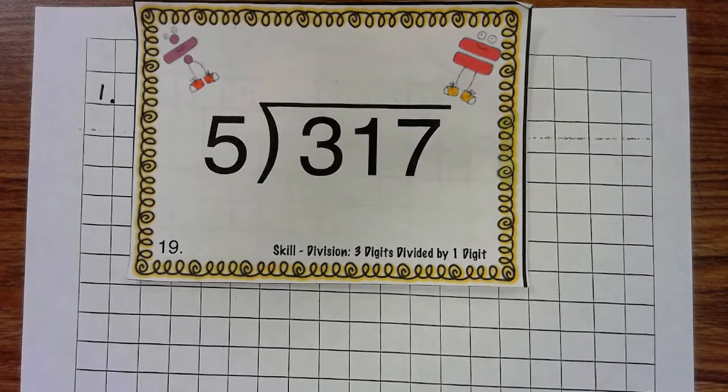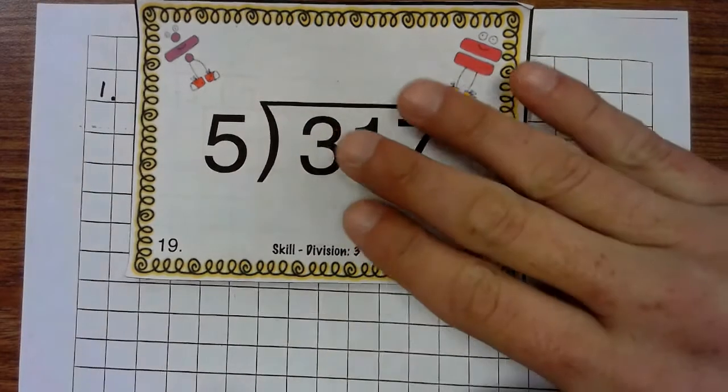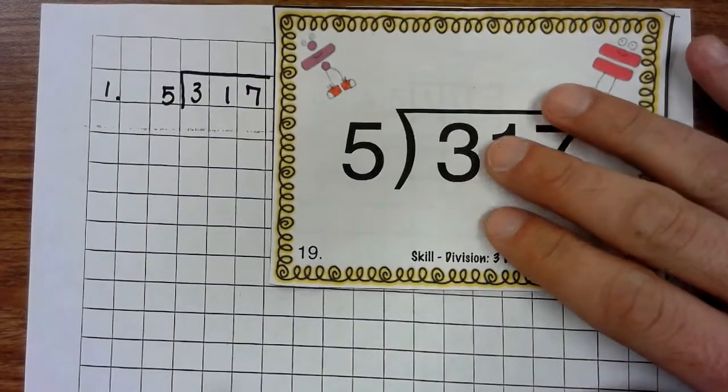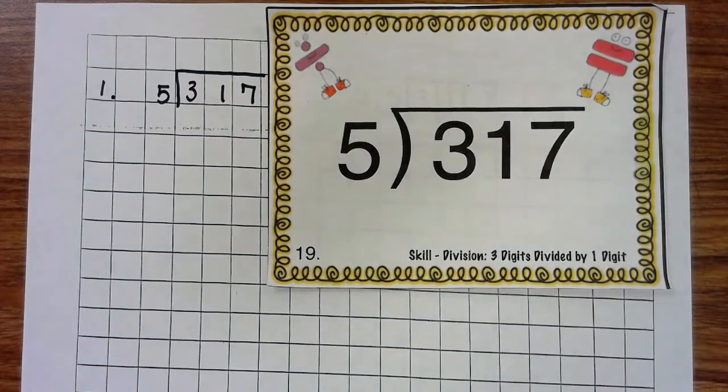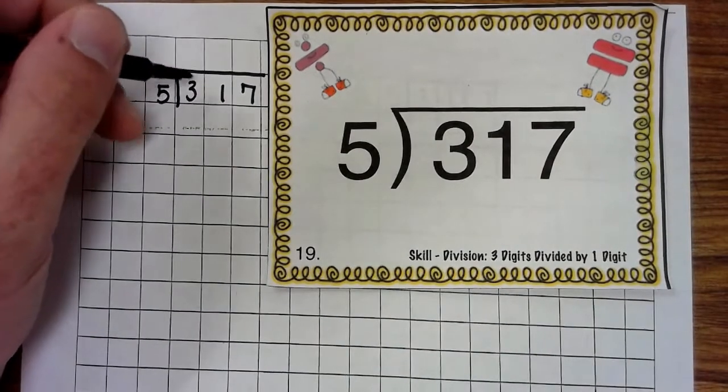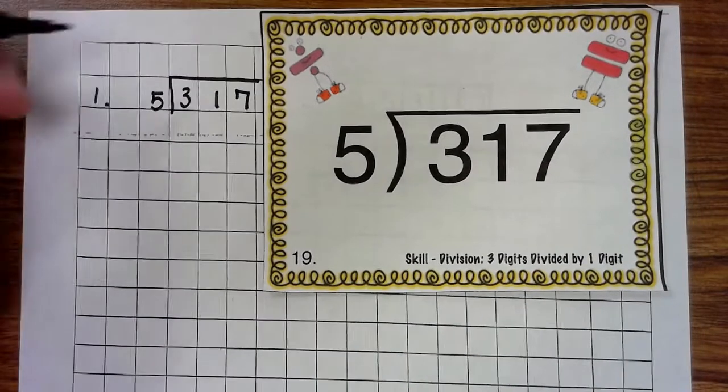As you can see, I have a long division problem here, 5 divided into 317. There are two ways I can do this problem. The first way is a standard long division problem. I can go through with my 5 into each individual digit.